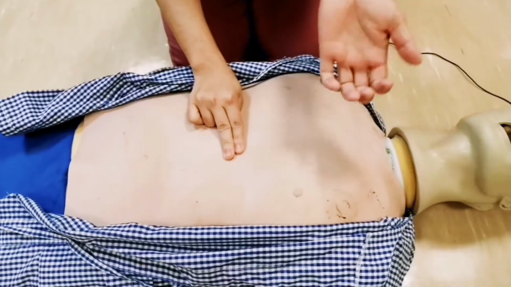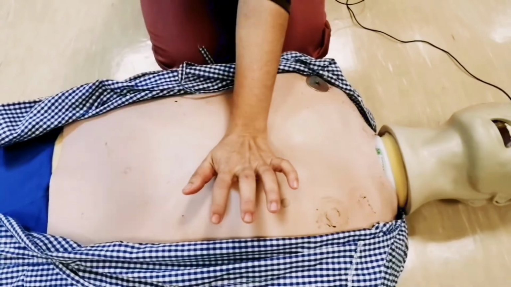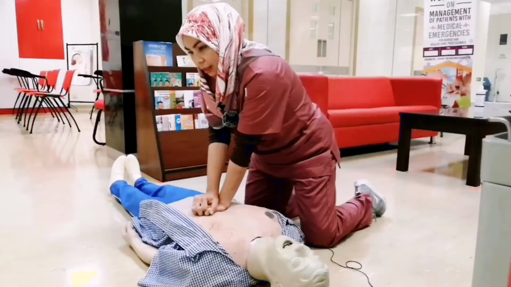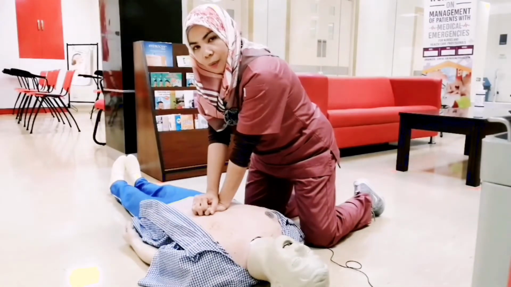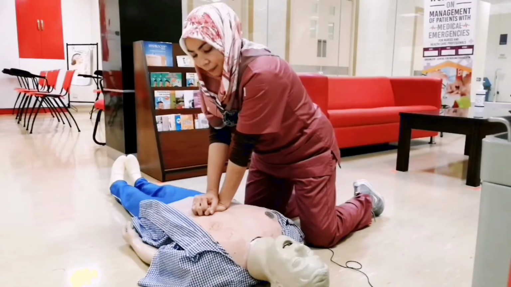Then you put the heel of one hand on the middle of the chest and the other hand on top of it, like this, and then you interlock your fingers. This is the position for the chest compression. You have to perform the chest compression about 30 times.